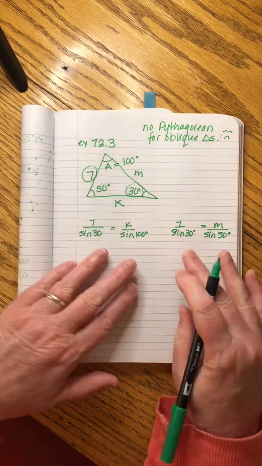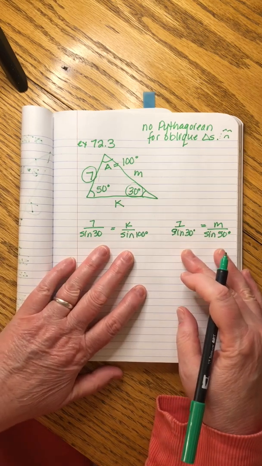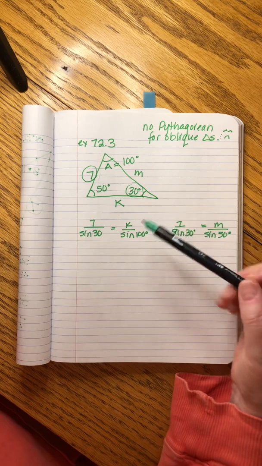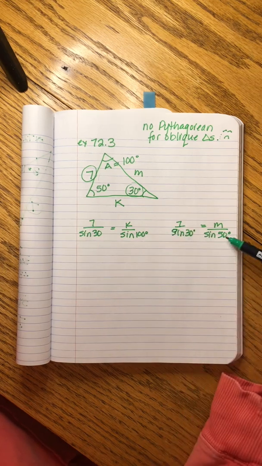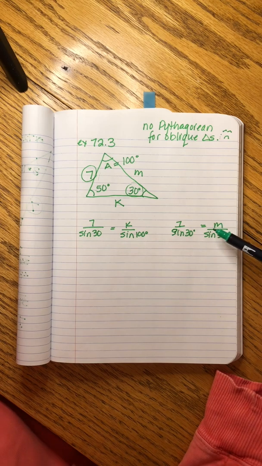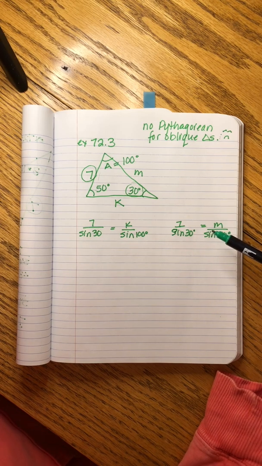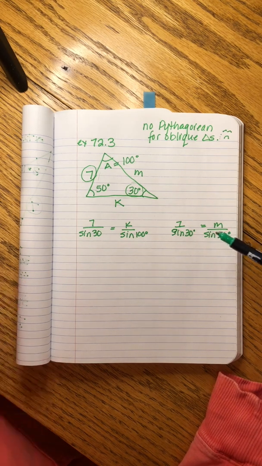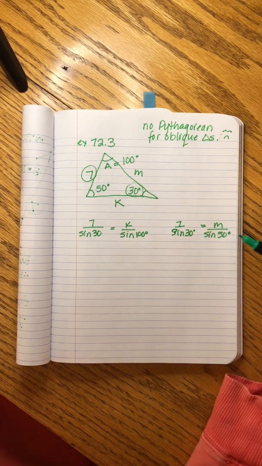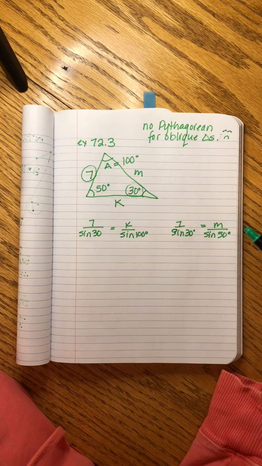What I especially like about these 2 equations that we're going to solve, these 2 proportions, is that in both cases we have the angle and we're solving for the side. I don't have to worry about ambiguous results for these sides. Ambiguous results just are when we're solving for the angle. So that takes a lot of the work out of it.